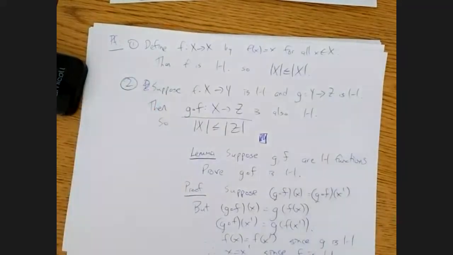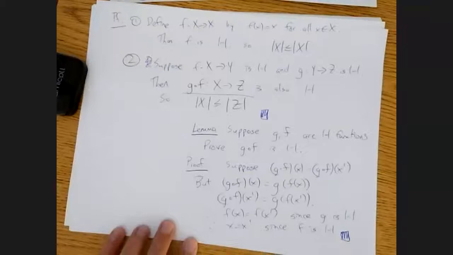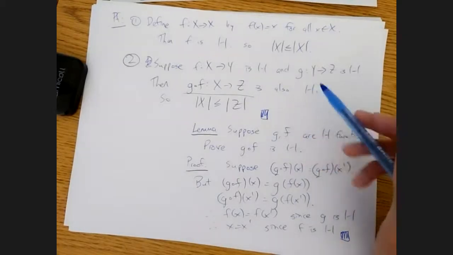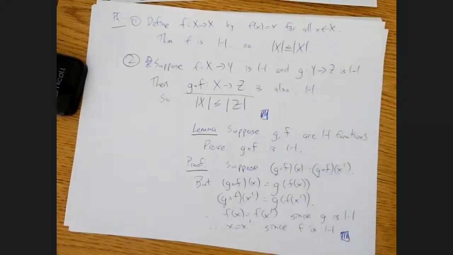Proving that g of f is one-to-one. Okay, and in my proof, we didn't need to assume that f goes from x to y or g goes from y to z. We just need that both functions are one-to-one, and we get this. Okay.